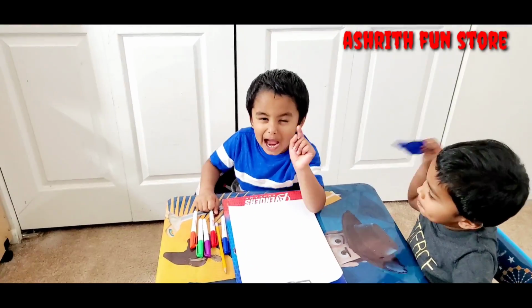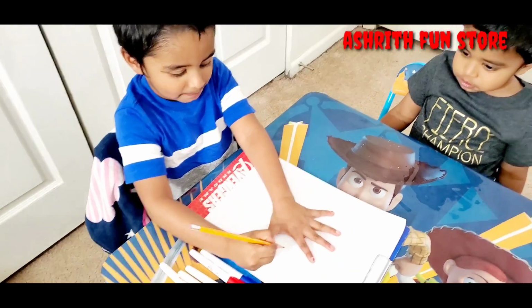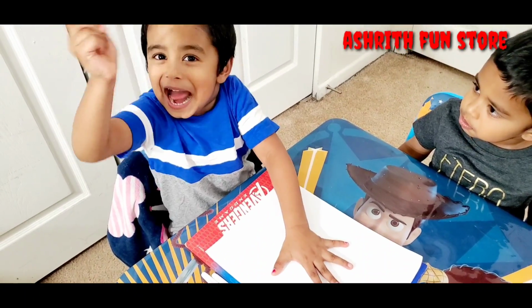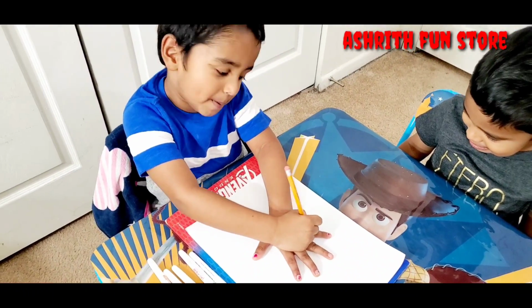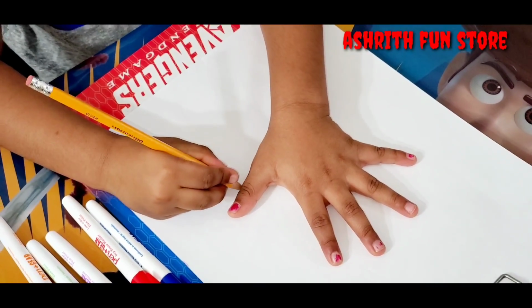Let's start with the activity. First step, you should place a hand here and make a big hand and draw a hand with the pencil. And stop. Here.